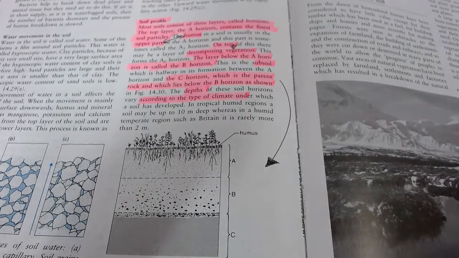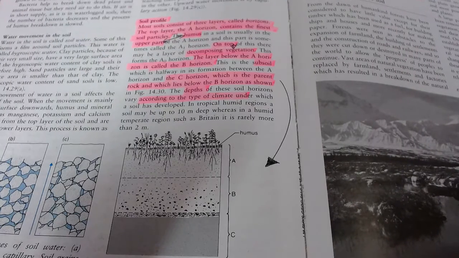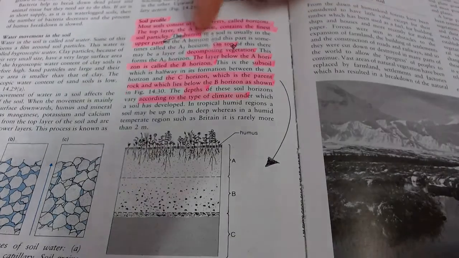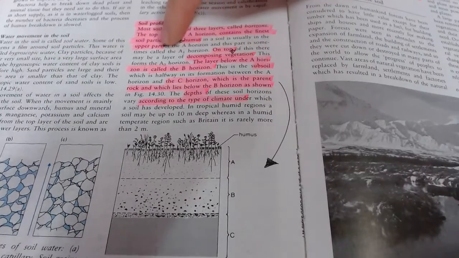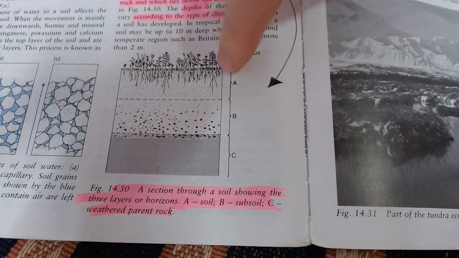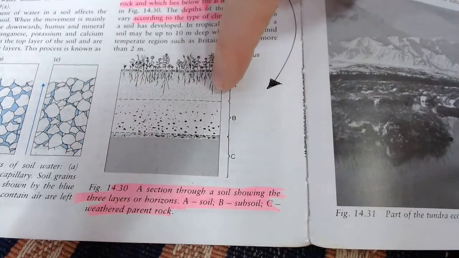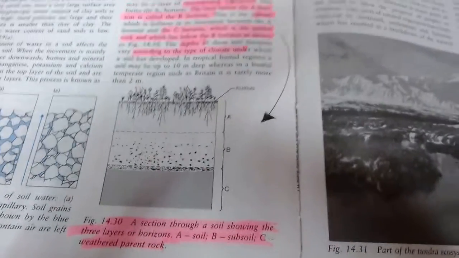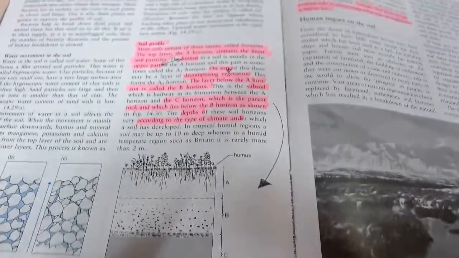The humus in a soil is usually in the upper part of the A horizon. So I just highlighted humus, and upper part, and drew little arrows. To be honest, you can see it's labeled here. The humus is on the surface. Then the A horizon is below, then the B, then the C. So the A or the humus layer is usually on the surface.